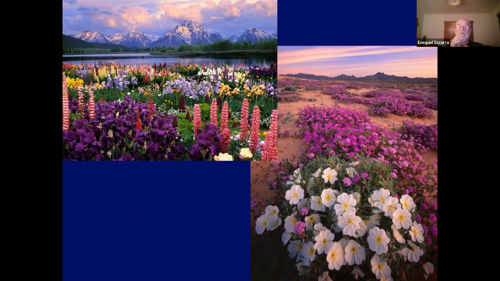And insects started visiting the flowers because the bracts were so soft and they were nice to munch upon. And suddenly the plants that had showy bracts attracted more insects, and the insects would take the pollen from one plant to another in their visits to different flowers, and the revolution of flowering plants occurred.